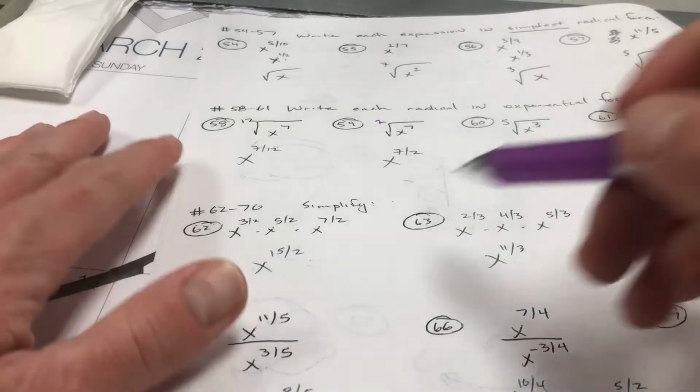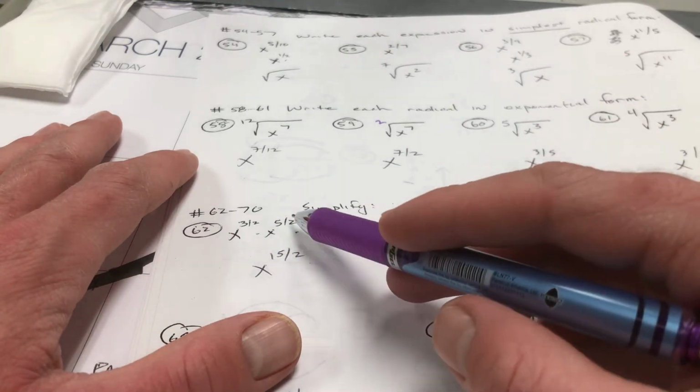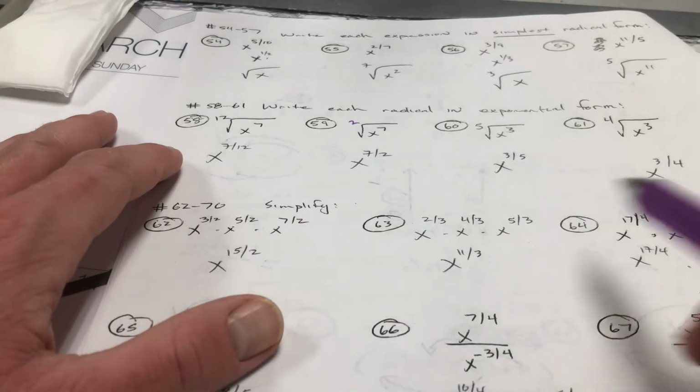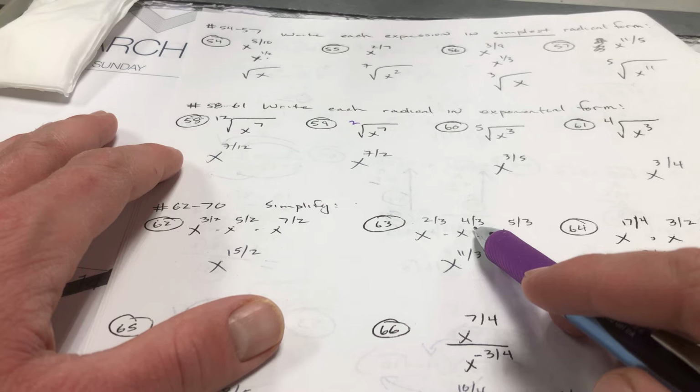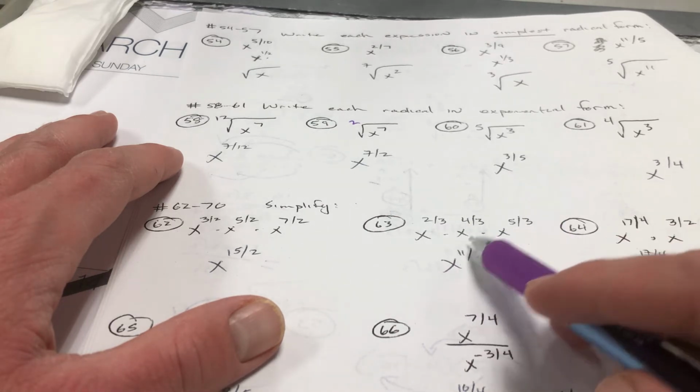Should you see some of those again? I'm going to add the exponents without multiplying with the same base. 3 halves plus 5 halves plus 7 halves is 15 over 2. Add the exponents again. They all have a denominator of 3. So 2 plus 4 plus 5 is 11 thirds.